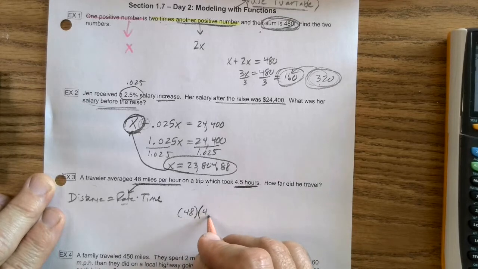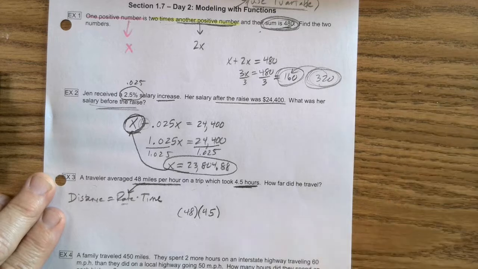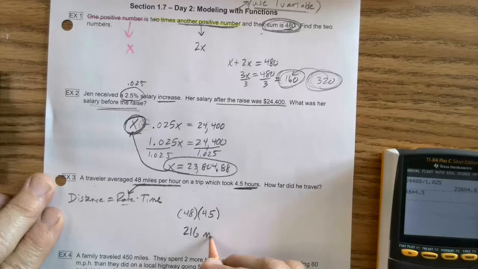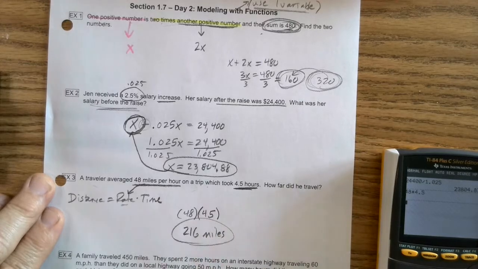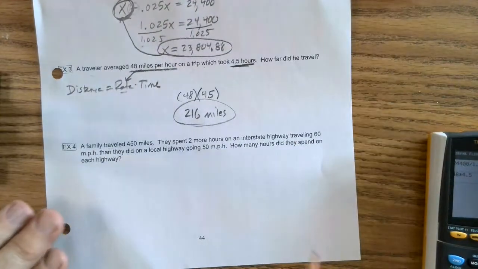Well, just like that, not a big deal. So 48 times 4.5, 216 miles. There you go. Sometimes you get these easy ones. Gotta love it when that happens.